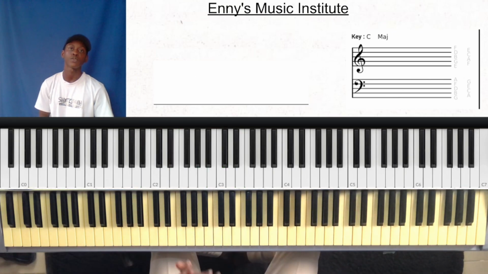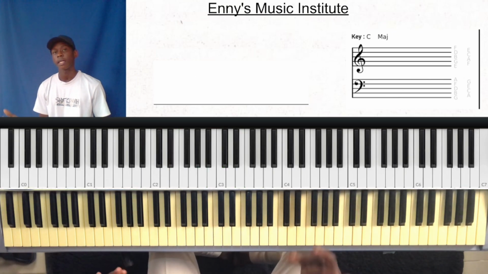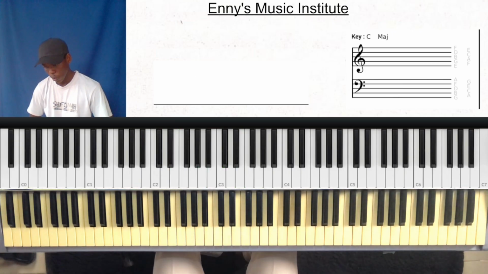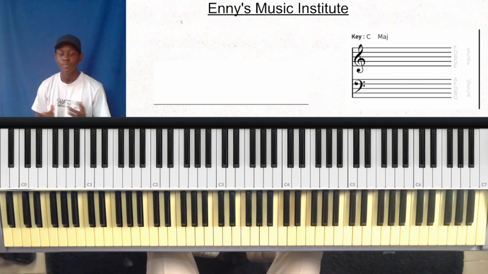Whichever way you want to play it, you can use sus2s and sus4s. And that's pretty much about suspended chords for now. So spice up your play by using these chords to resolve to your major chords.